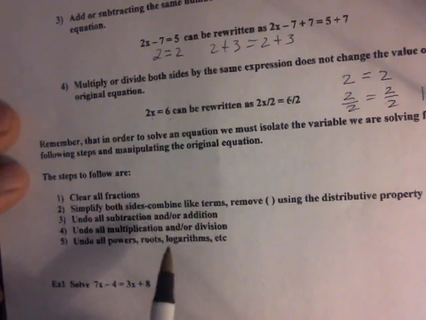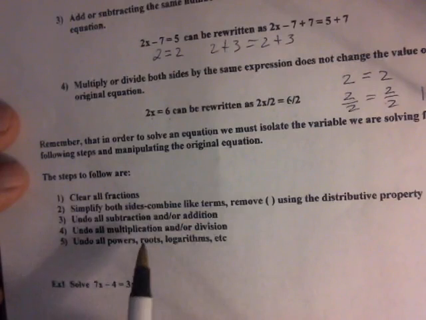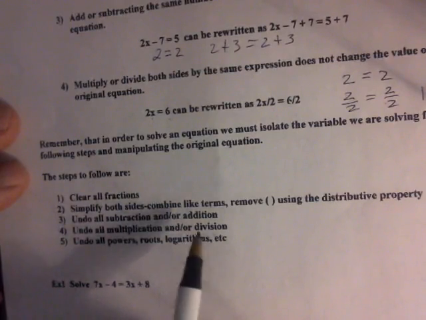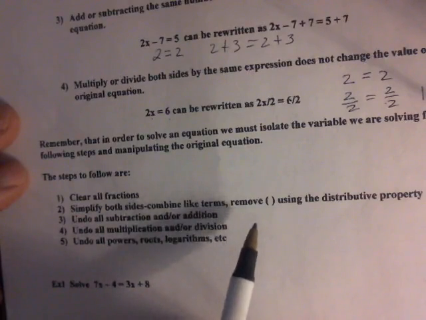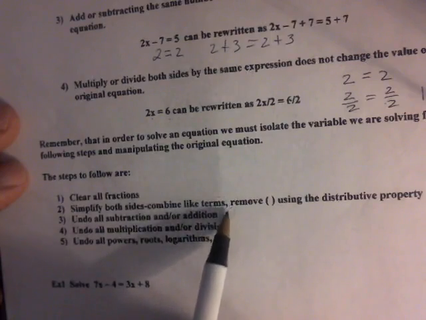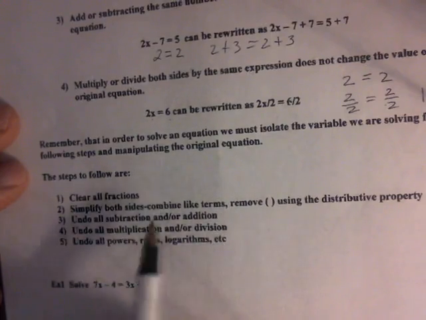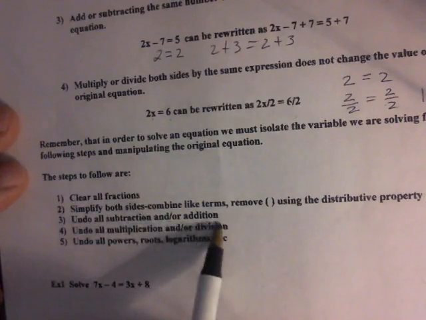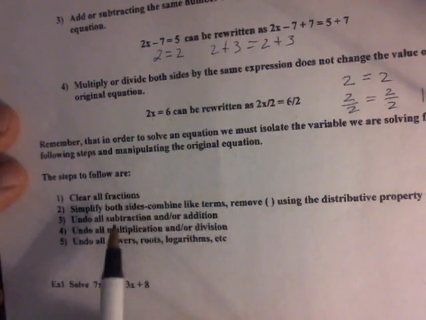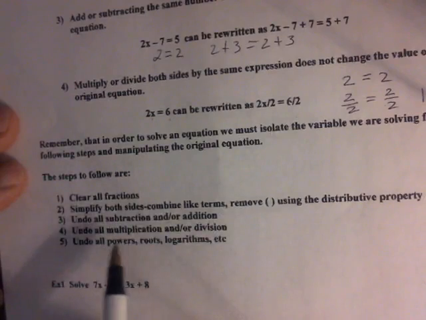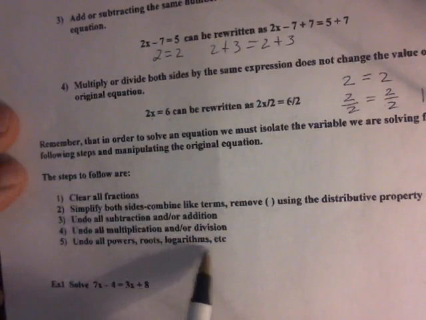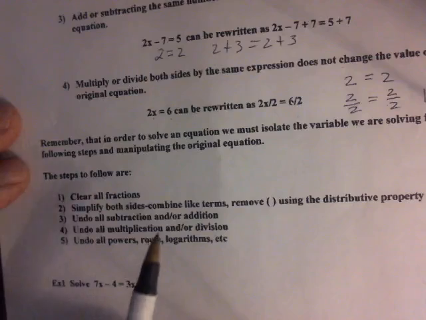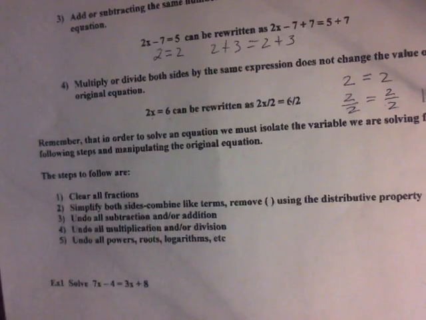So if you think about solving, okay, solving goes along with the order of operations. Back in the day, we always learned our Please Excuse My Dear Aunt Sally. Well, when we solve, we do the order of operations in reverse order. We undo all subtraction and/or addition first. Then we undo the multiplication or division. Then we undo the powers, the roots, the logarithms, etc. Okay, so just try to follow those steps.